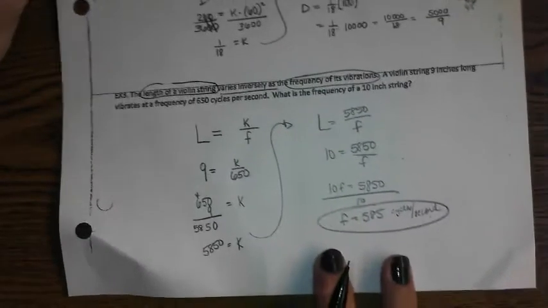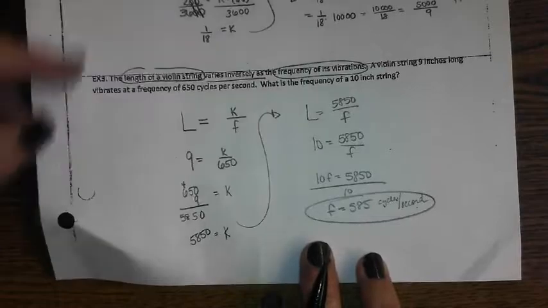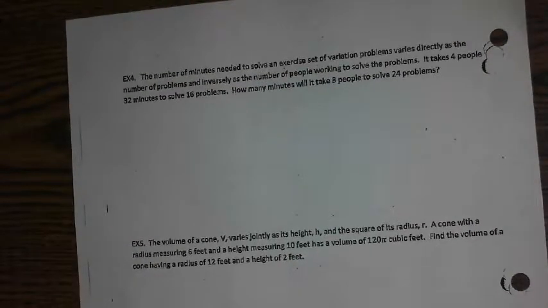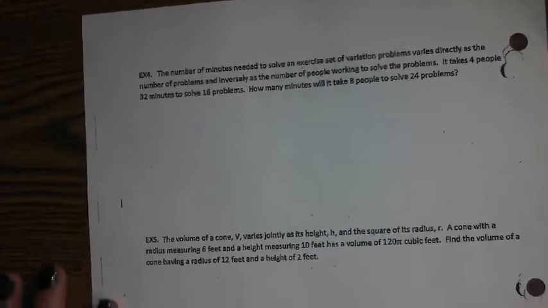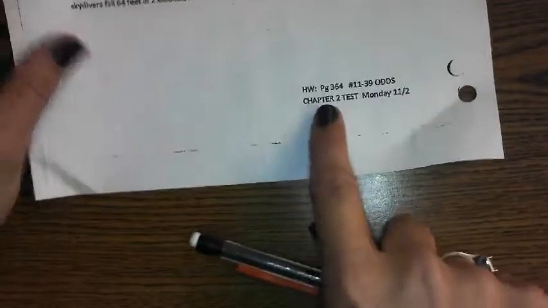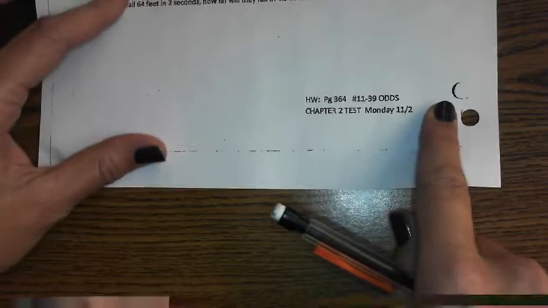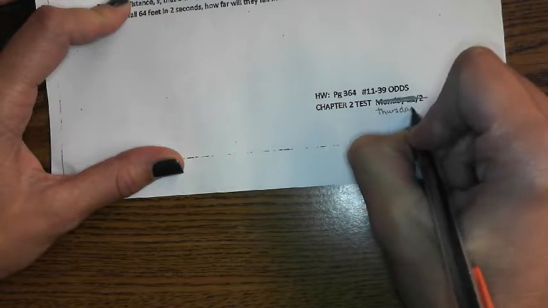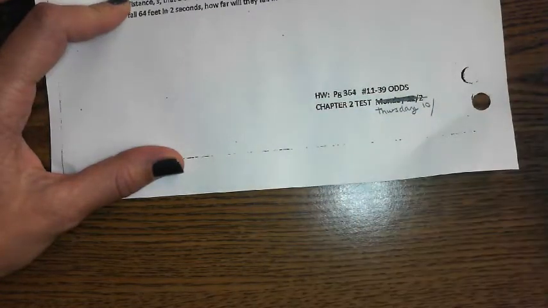Mitch, were you still looking? Sorry. You good? Everybody good? All right, I just noticed on the back. Don't worry about that date. This is what I told you. Thursday, 10.